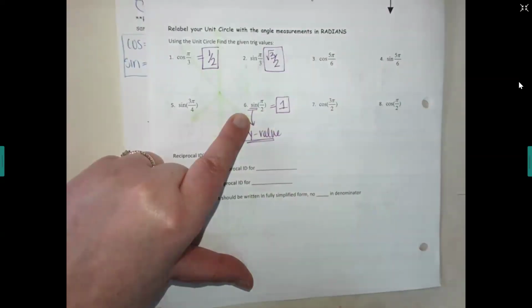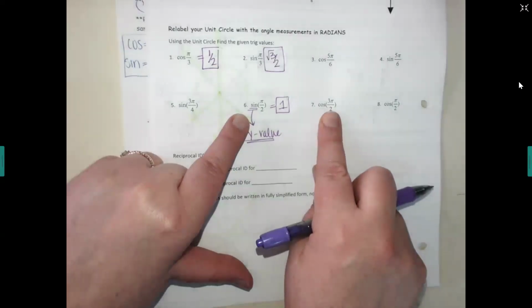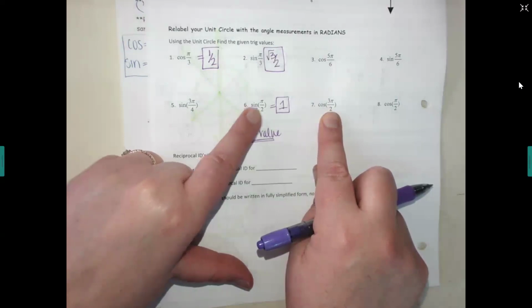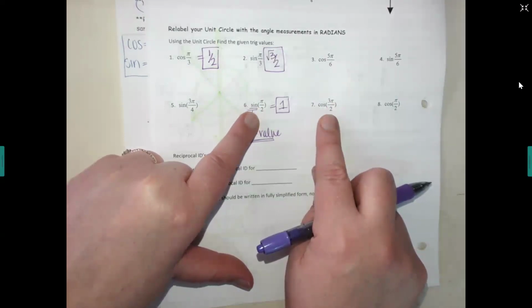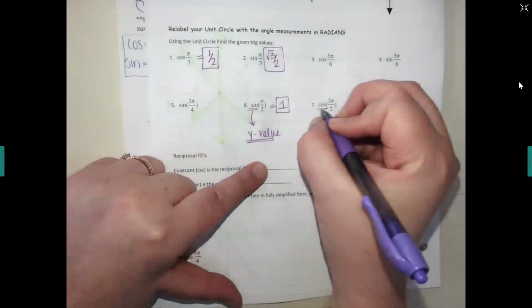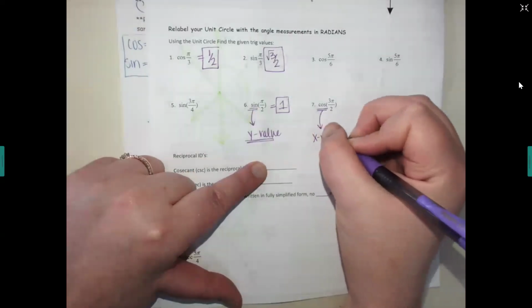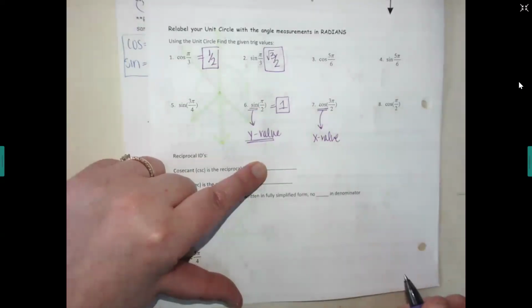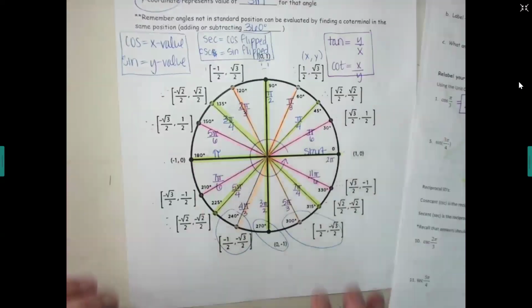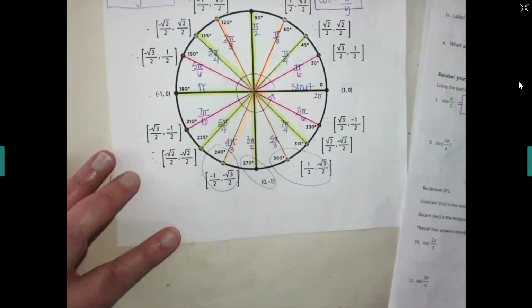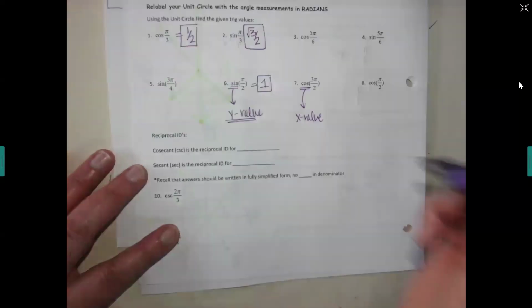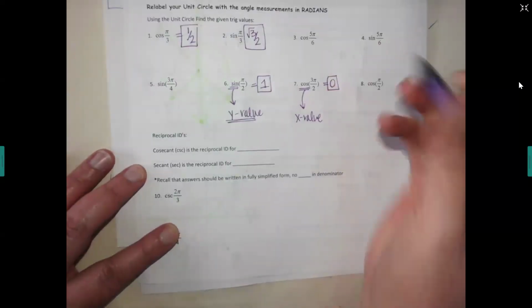Okay, let's do one more. Last one from this section. So we'll do 7. Find 3 pi halves on your circle. Pi halves is perfectly up. Where is 3 pi halves? Perfectly down. So look at the bottom of your circle. And if it's a cosine question, do I want x or y? Cosine is the x value. What is the x value at the bottom of your circle? 0. Okay, 0 is correct. Got it? Cosine's the x, sine is the y. Let's go on to the next one.